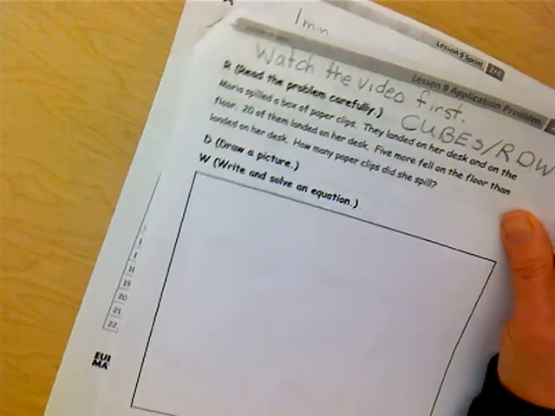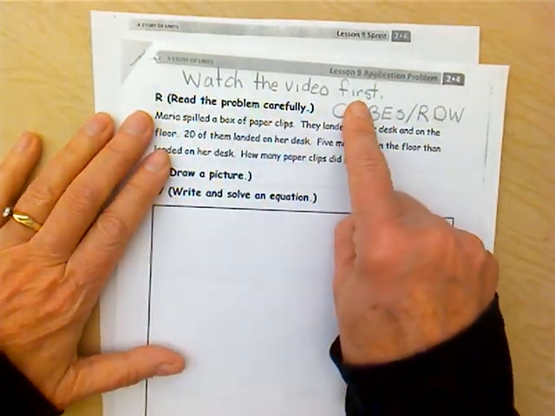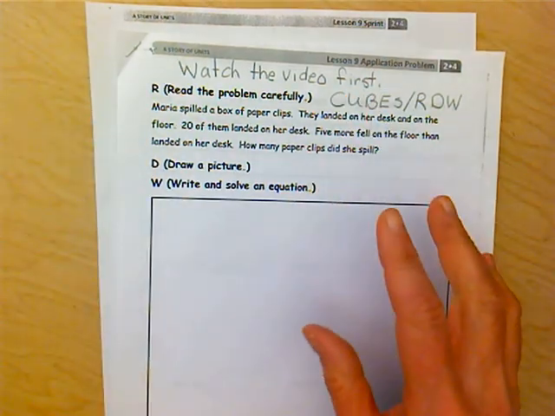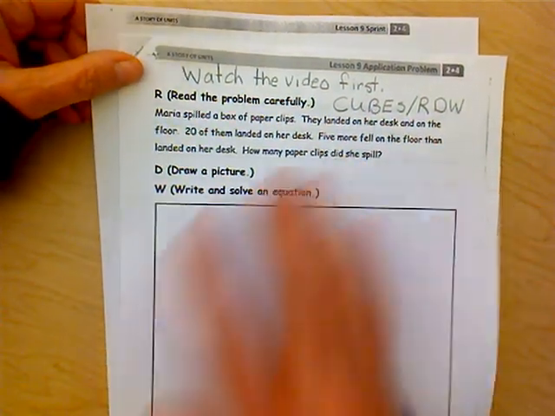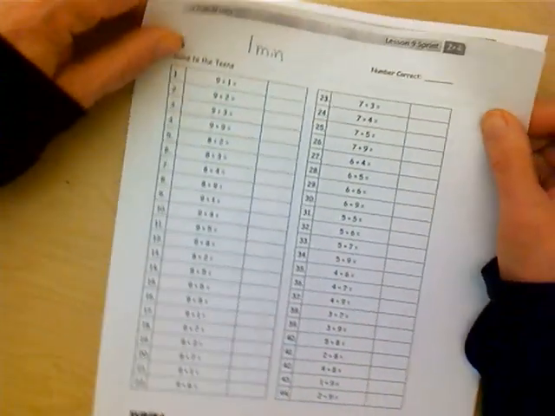Hello, we are going to be doing lesson 9. I'm going to remind you that you need to watch the video first. There is a sprint that you need to do with this lesson, so at some point you're going to need to do the sprint. I'm going to show that to you.